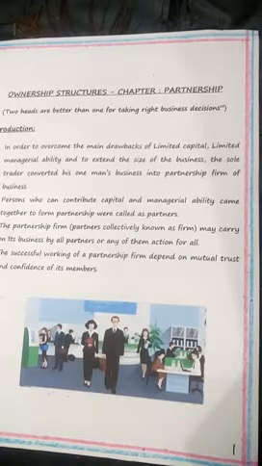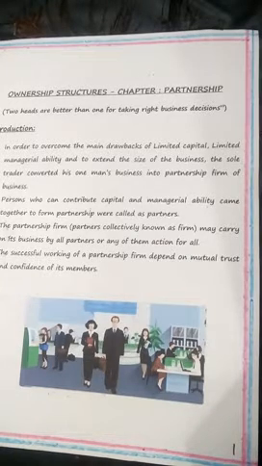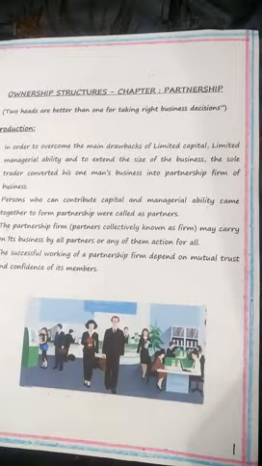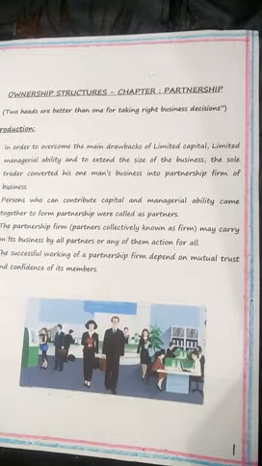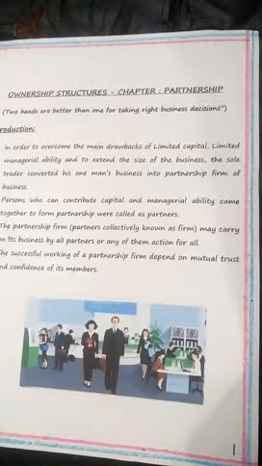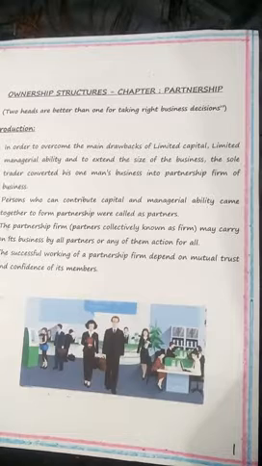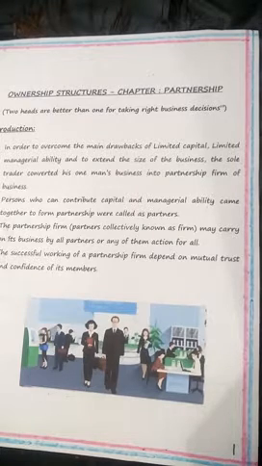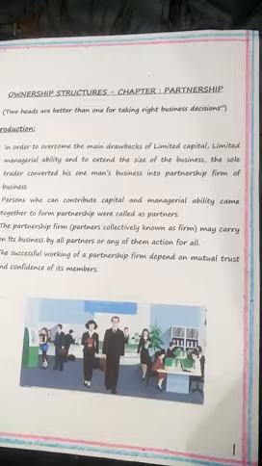trustees, which are nothing but private religious trusts, can enter into partnership also, in order to overcome the main drawbacks of limited capital and managerial ability of sole trading business as well as Hindu undivided family. You must understand, that is how partnership came into existence and attained popularity. The main essentials of partnership, children, which you must know first, are agreement, sharing of profits, business, relation between partners. All these kinds of things will be taken up.